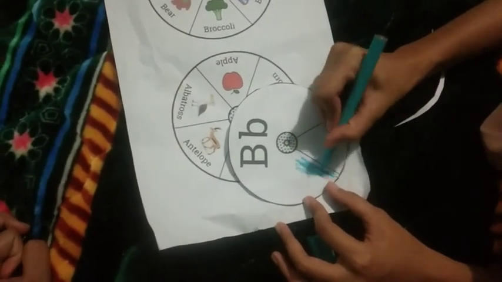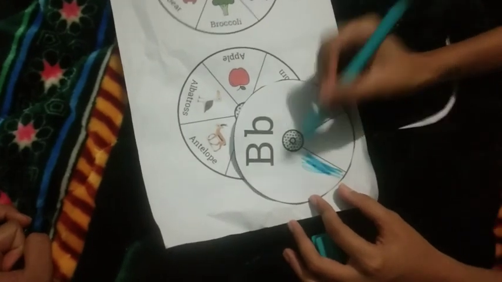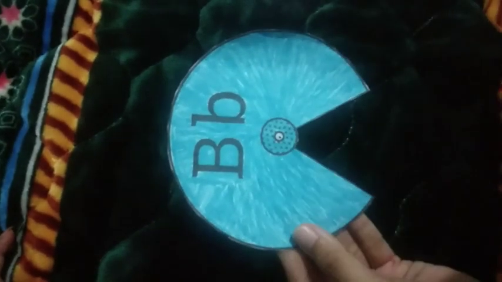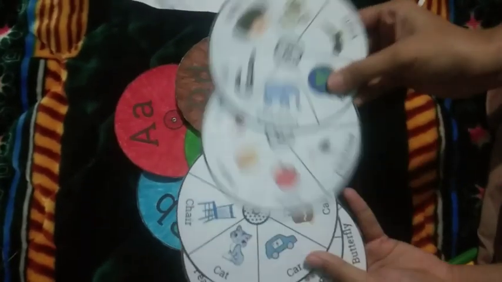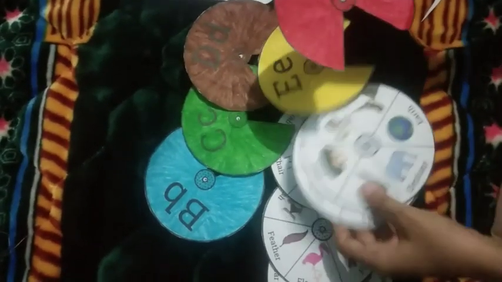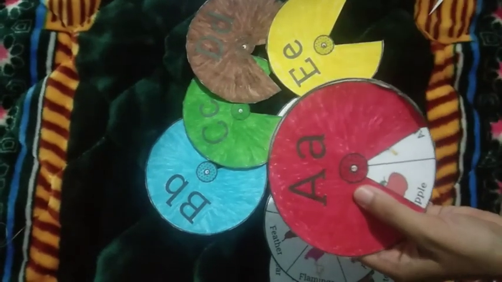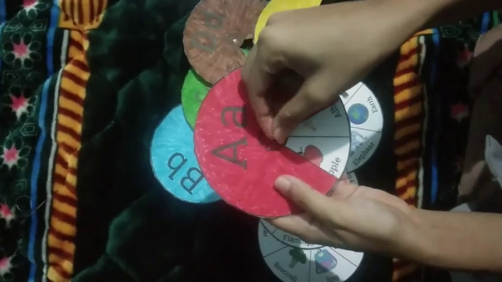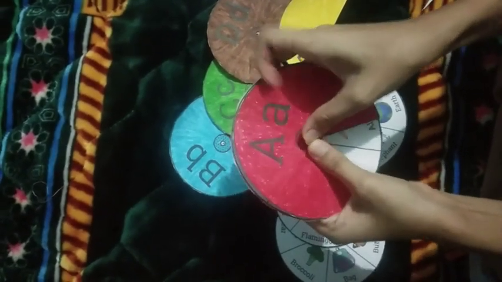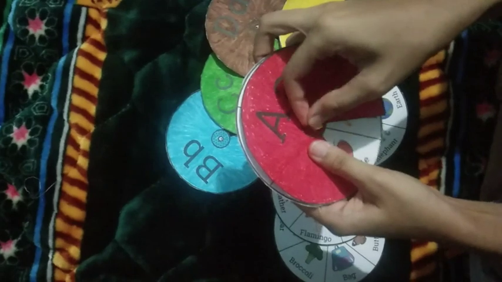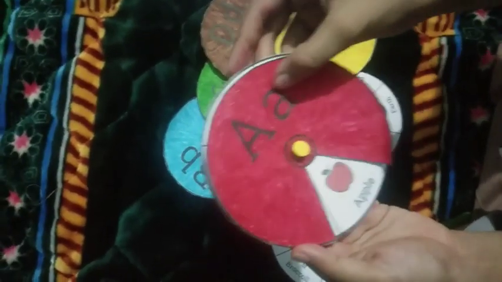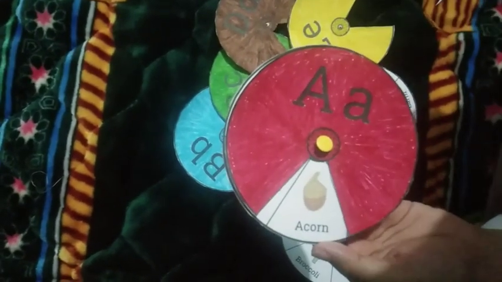I use the blue one for color the alphabet B. Yes, I already colored all of the alphabet. Then stamp it using the color pushpin. Here I use the yellow one to spin the A alphabet. Tada! The alphabet spinner is ready to use.